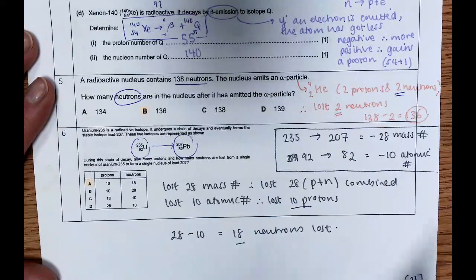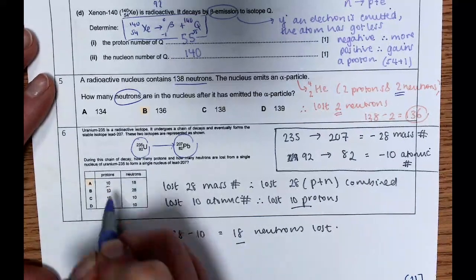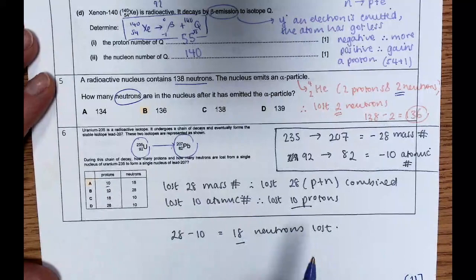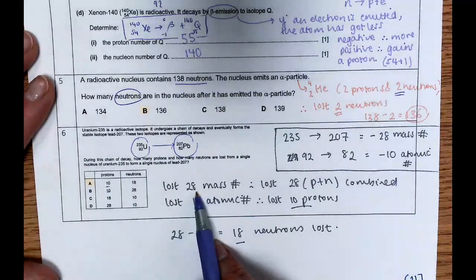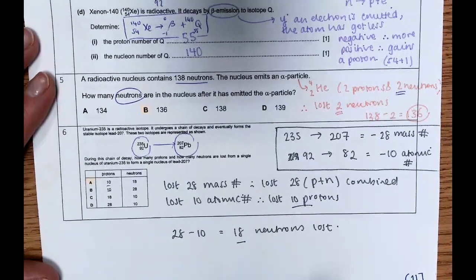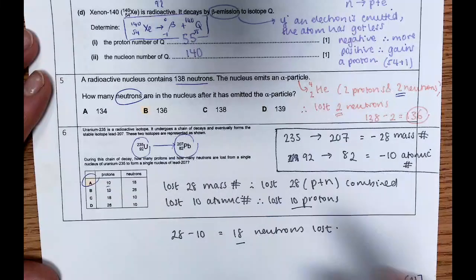So we look for 10 protons, that gets us A or B. But we know that in total, protons plus neutrons lost was 28. 10 of those were the protons, therefore 18 of those were the neutrons, which gets us answer A.